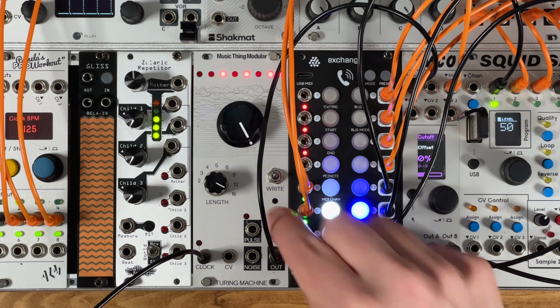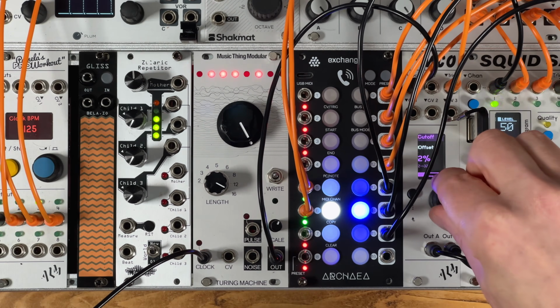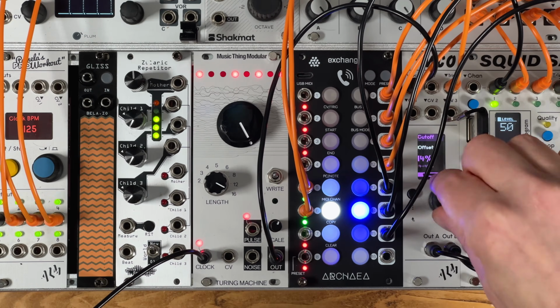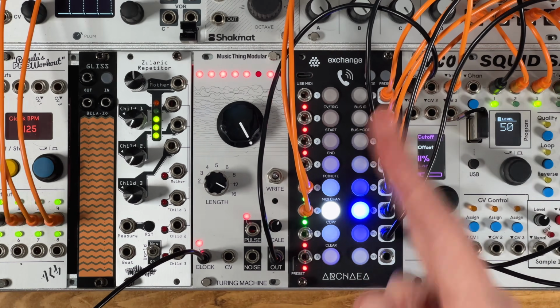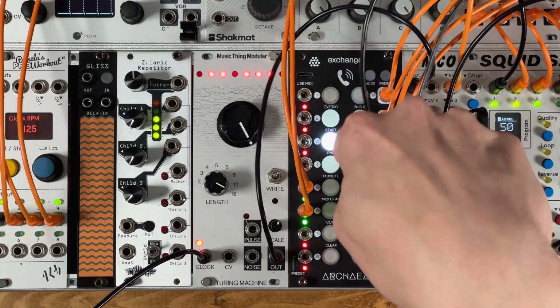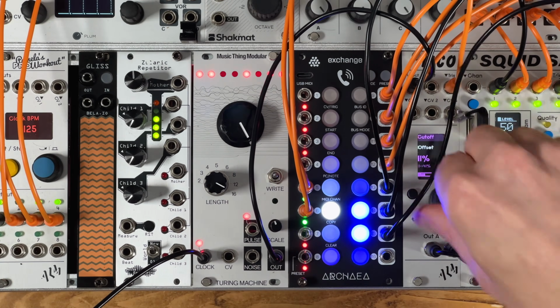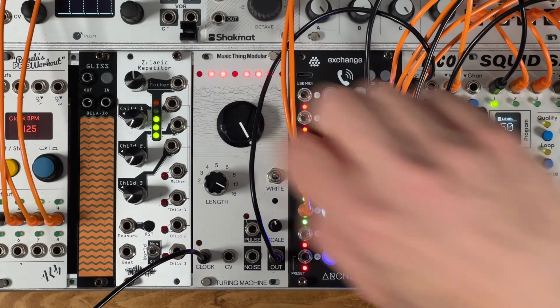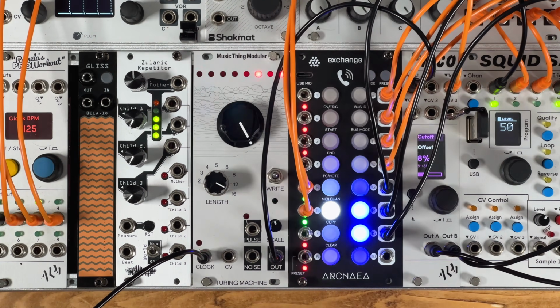We can play with the range for the melody as well. This is being quantized inside the MCO. So I'm not even using presets in this patch on Exchange, I'm just manually routing things. Great fun to jam with.